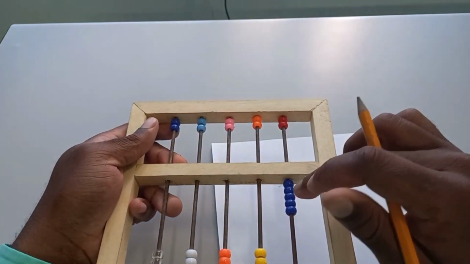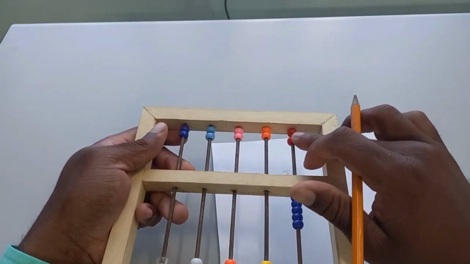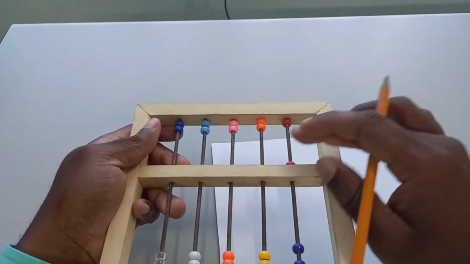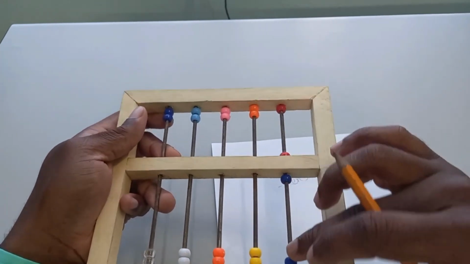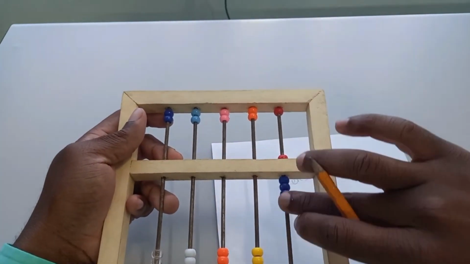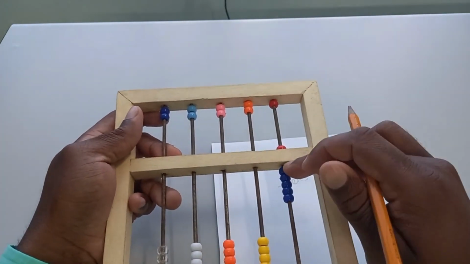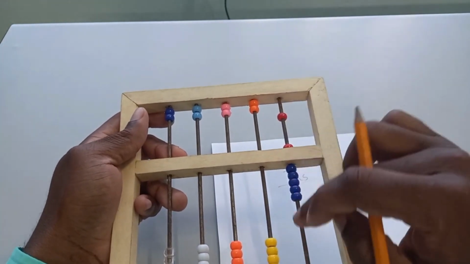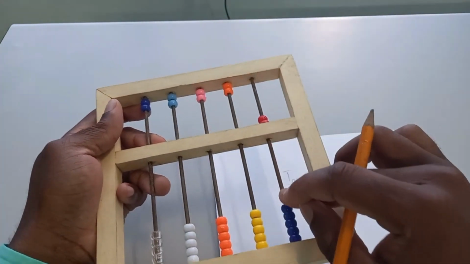So what I'm going to do, I'm going to replace these 5 counters, right, with one of these which represent 5, and I can push this back down, right? So I only have 5 now, and I can say 6, 7, 8, 9, 10, and again I can substitute these 5 ones for a 5, right, and place them back here.